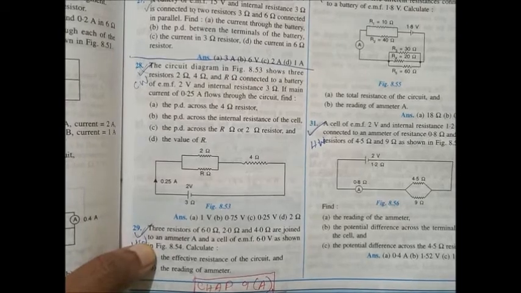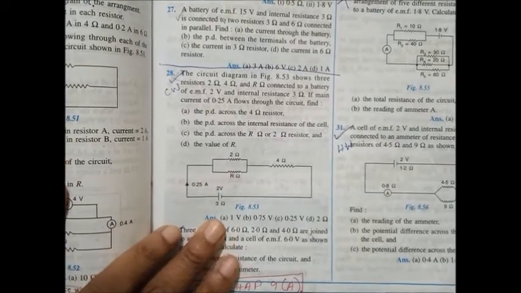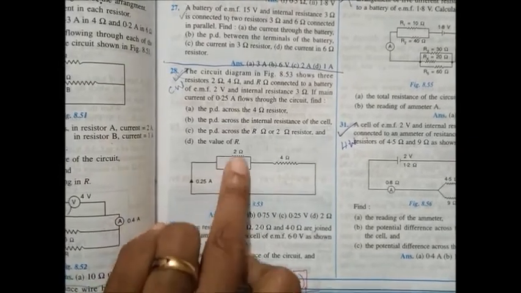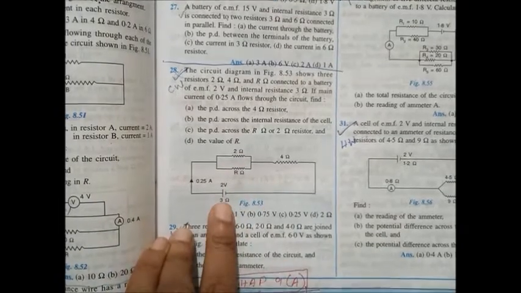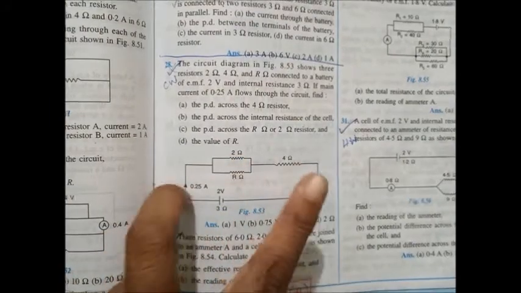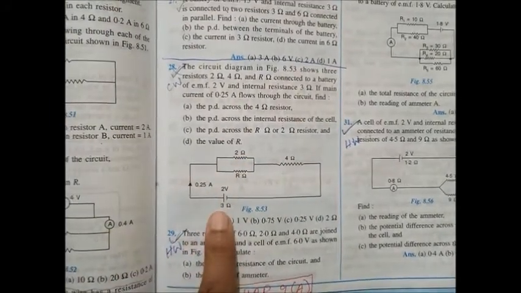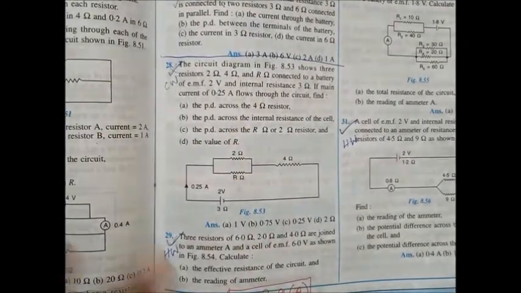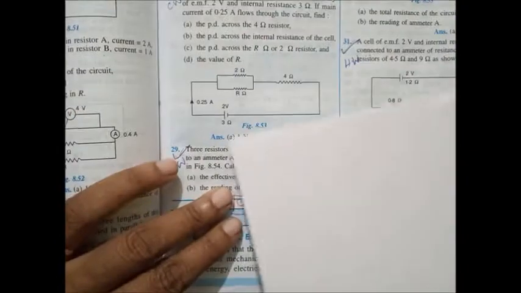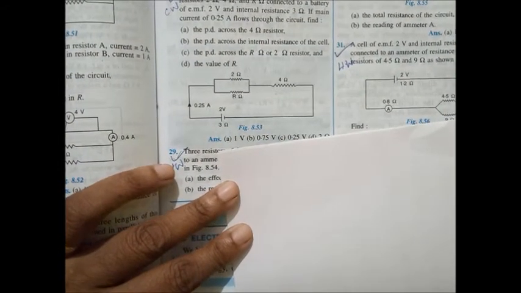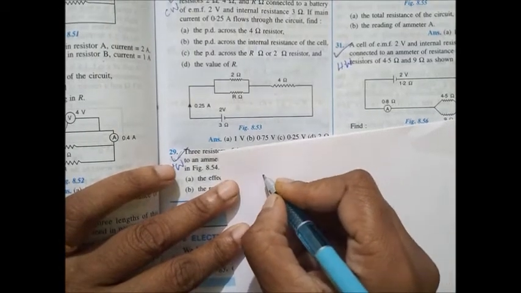The circuit diagram in figure 8.53 shows 3 resistors 2 ohm, 4 ohm and R ohm connected to a battery of EMF 2 volt and internal resistance 3. Okay, here there are 3 resistors connected. So far we saw there were either 2 parallel resistors or 2 series resistors connected to an EMF and internal resistance. Now we have 3 resistors, 2 parallel and 1 in series, and the entire thing is connected to a battery which has an EMF and terminal voltage also. So we have to calculate few things.